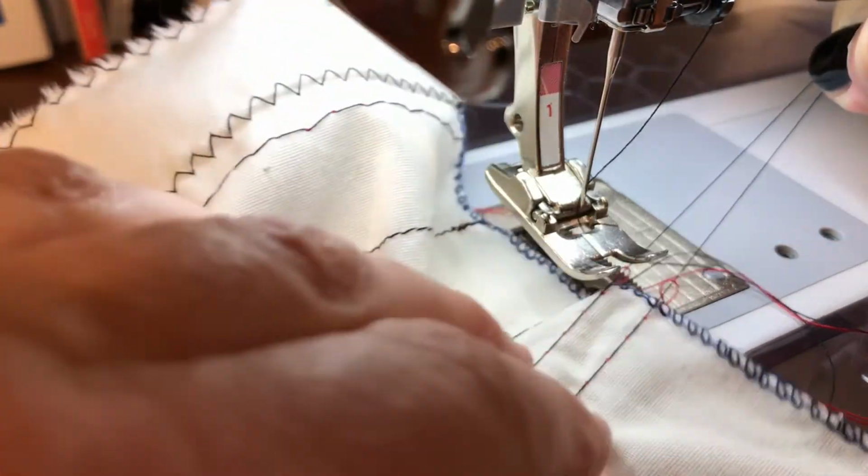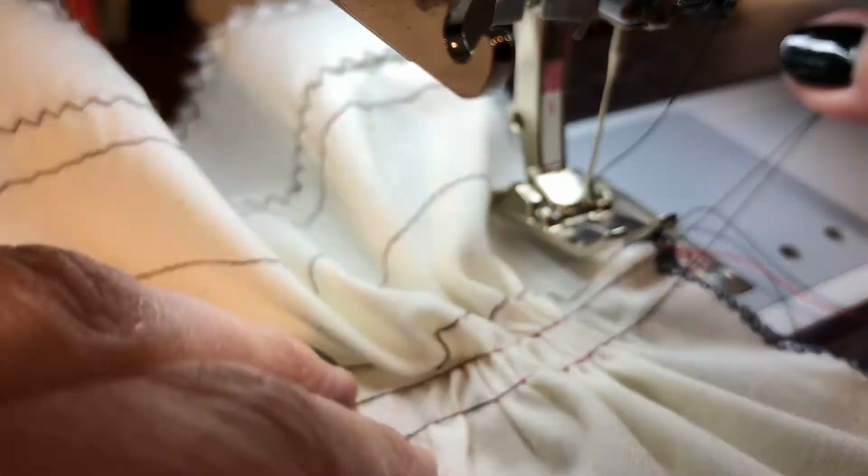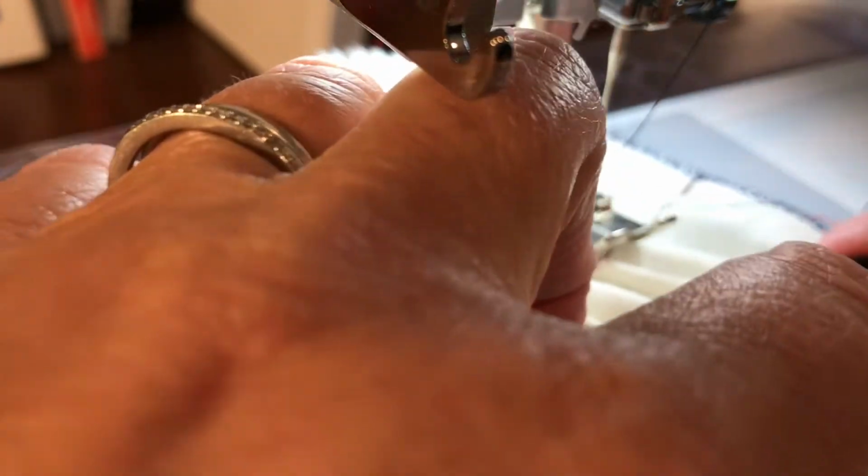So I gently pull that, and then I roll it on my finger, gently pull more, roll it on my finger, and in between I measure how my gathering is, because you always have a certain length or measurement for how much you want to get your fabric together. You don't want to make it too tight or too loose, for that matter. And you do it basically halfway from this side and halfway from the other side.